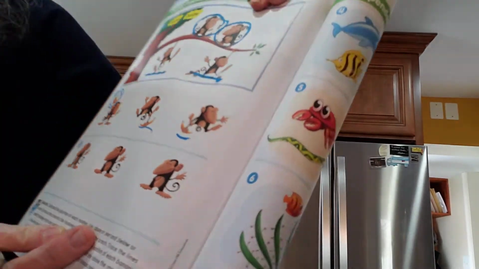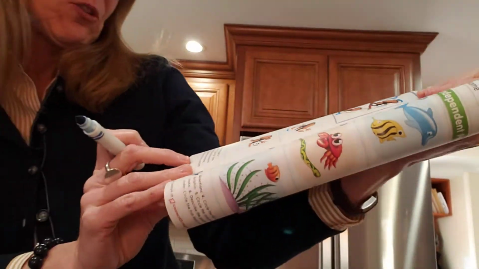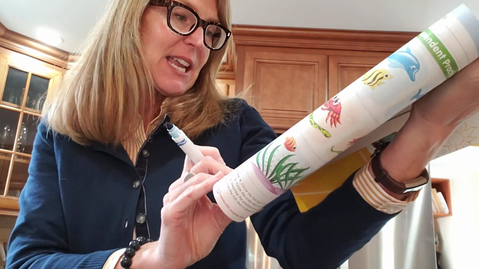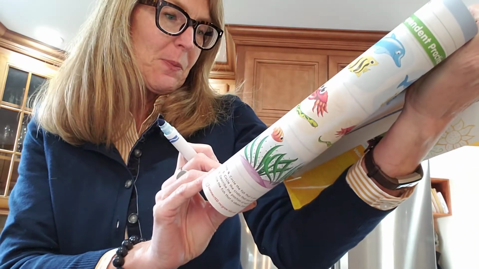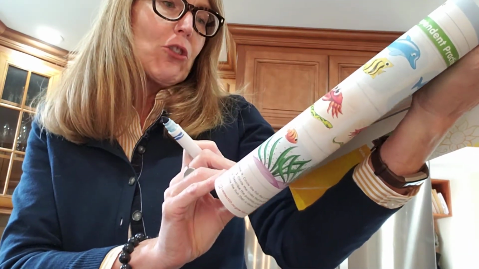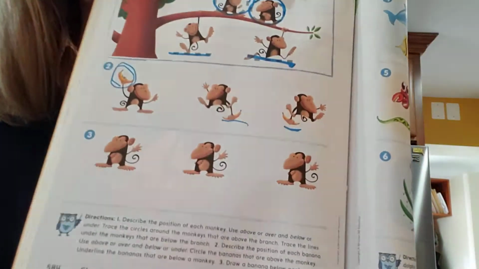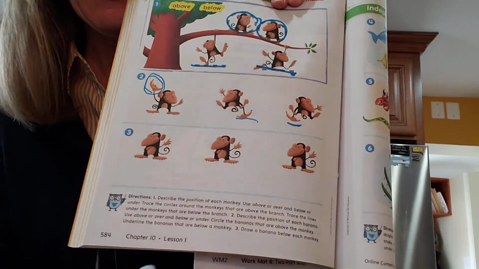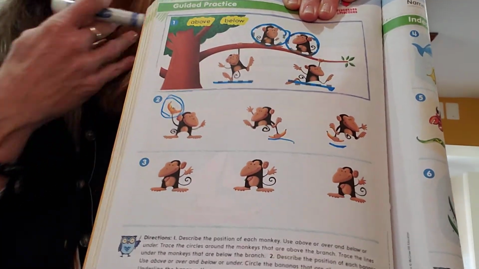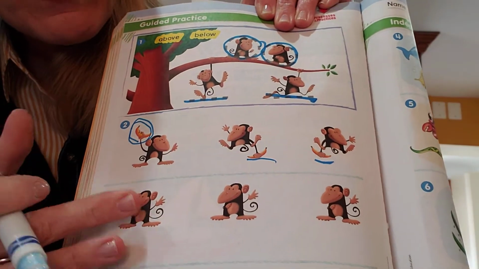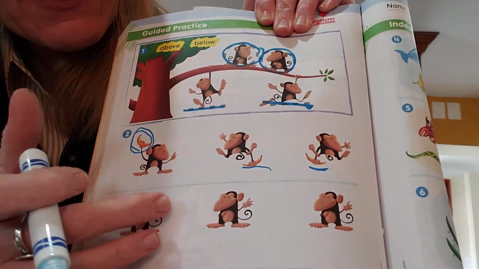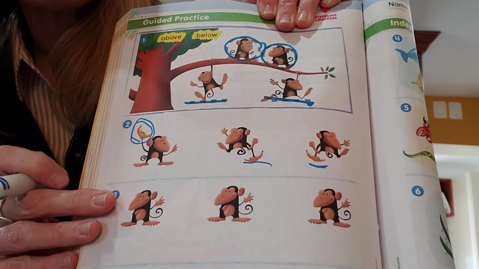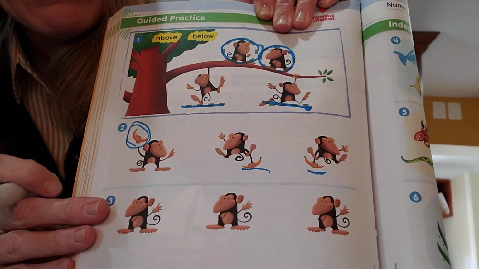Okay, all right, now number 3 in the blue circle. Listen very carefully. They want you to draw a banana below each monkey. Well, let's take a look and let's make sure we know. Where would we draw a banana if we want to draw a banana below the monkey?